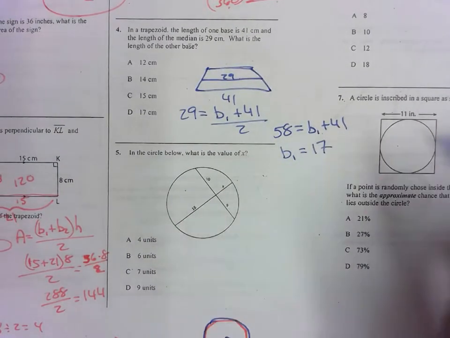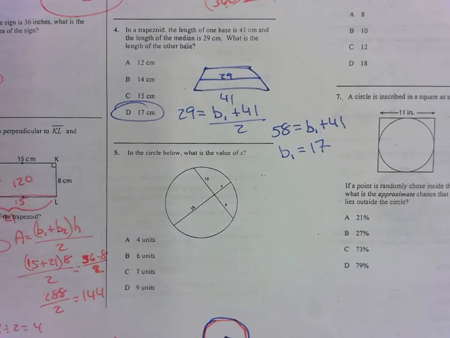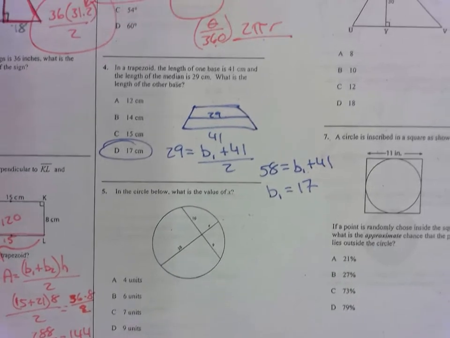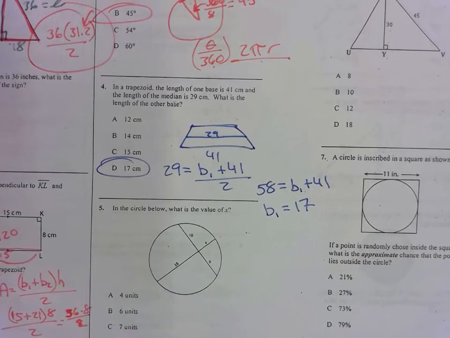I did 41 minus 29, and I got 12. And I did 29 minus 12, and I got 17. The fact that you got the right answer without doing the correct math, awesome. We call that a happy accident.